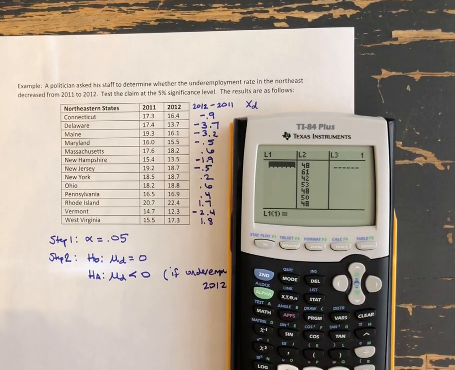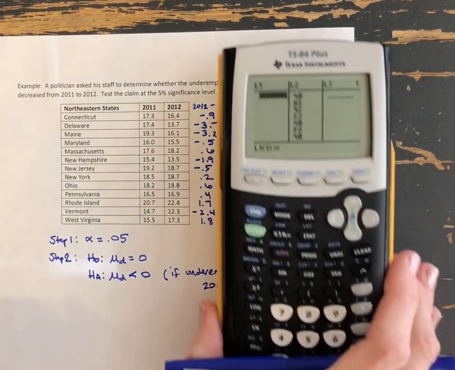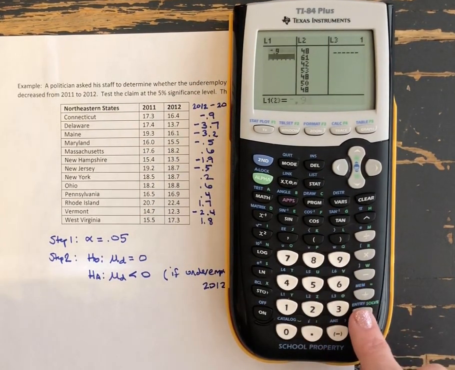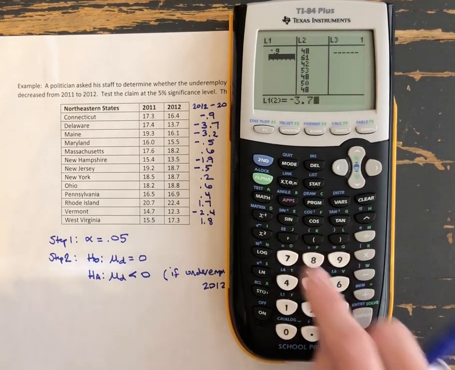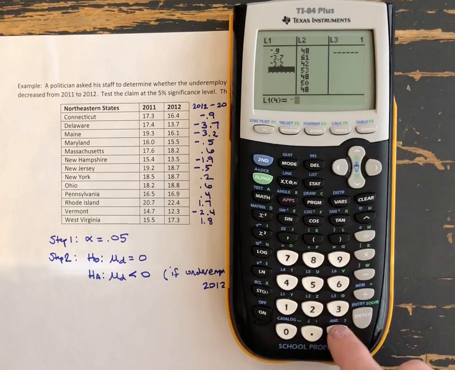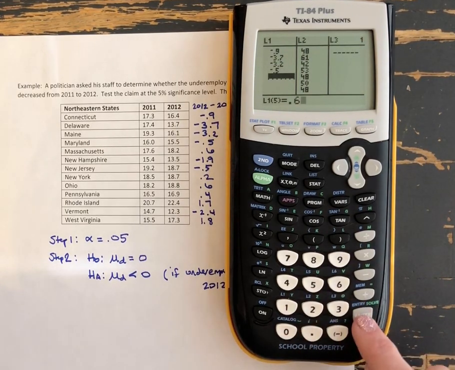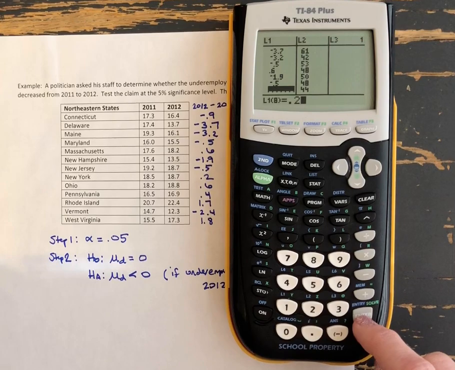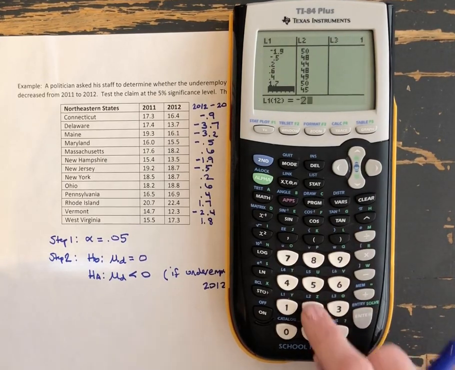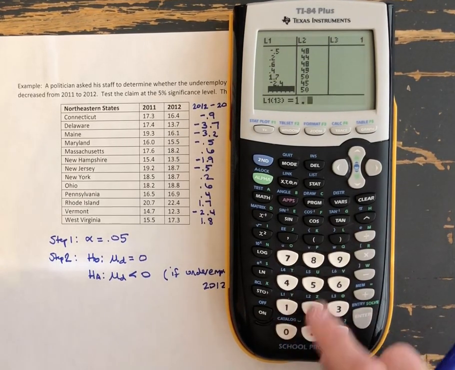So negative 0.9, negative 3.7, negative 3.2, negative 0.5, positive 0.6, negative 1.9, negative 0.5, positive 0.2, positive 0.6, positive 0.4, 1.7, negative 2.4, and 1.8.